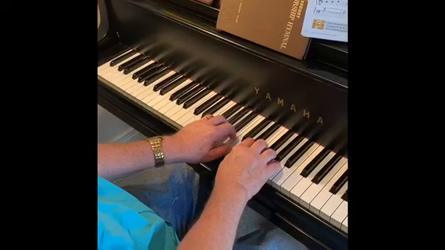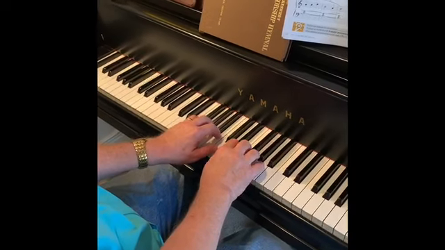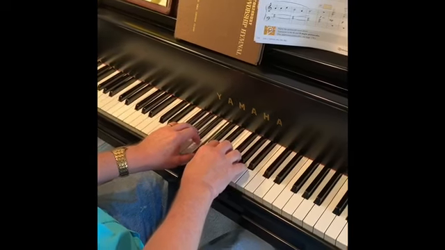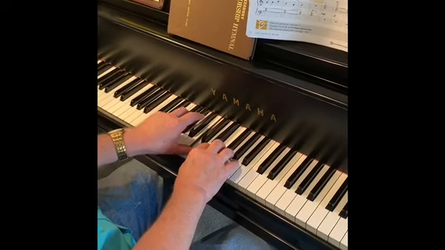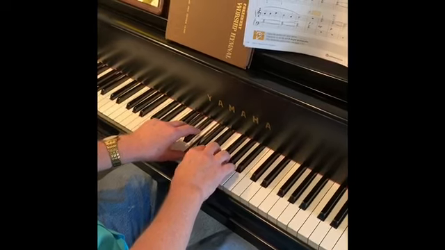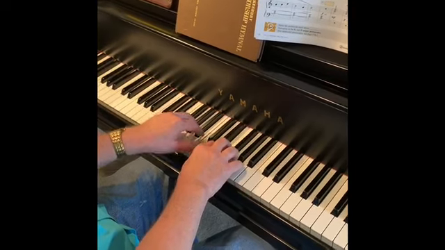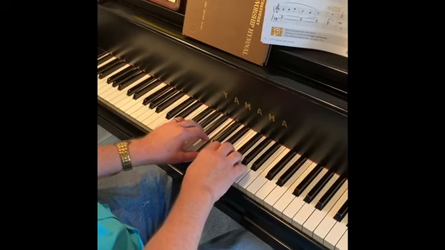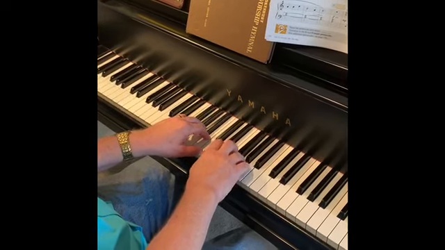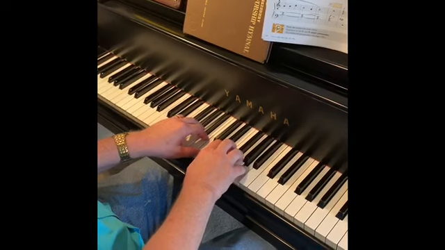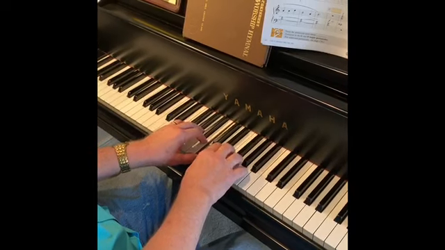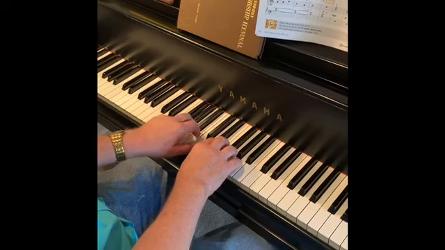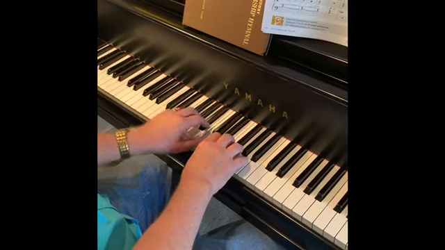Okay. 1, 2, 3, 4, 1, 2. Interval of a fourth, left hand, tied over. Rest. 1, 2, 3, 4. 1, 2, 3, 4, 1, 2. There's that interval of a fourth again.